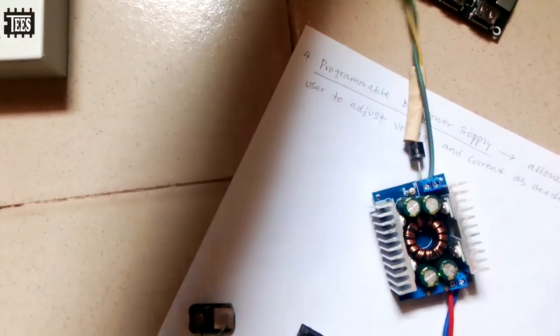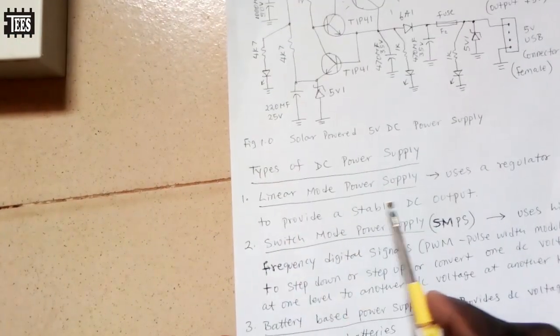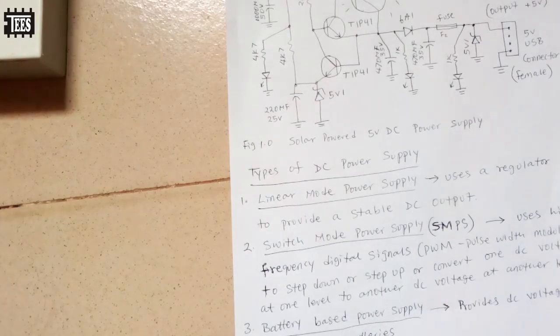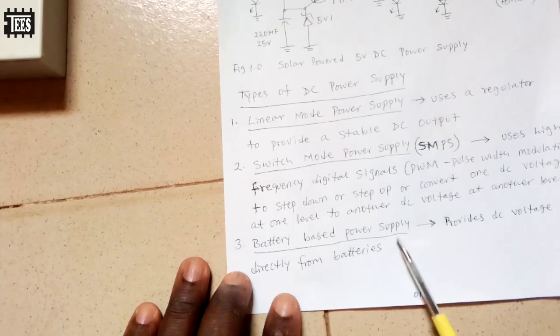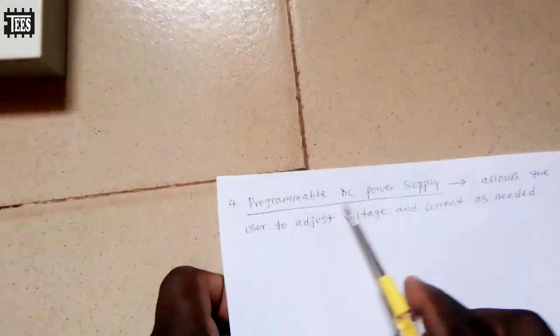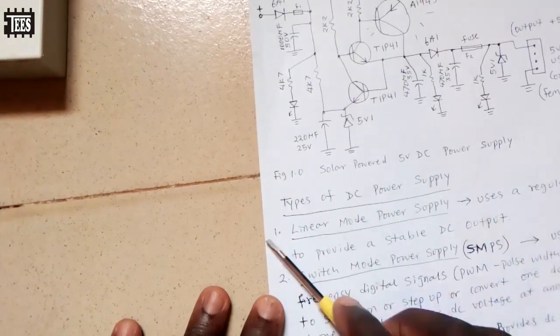So let's get back to our number one, which is our linear mode power supply. Our practical is based on number one here. In our next practical, we are going to treat this and this. We're going to make this. So for the sake of the beginners, we have to start with this.